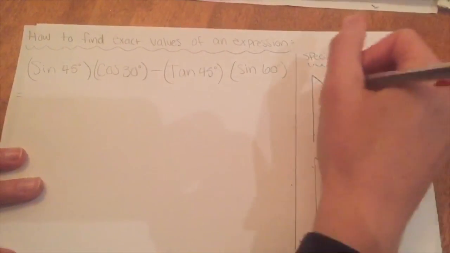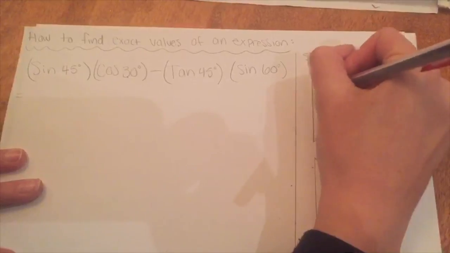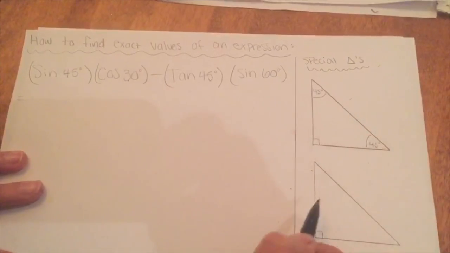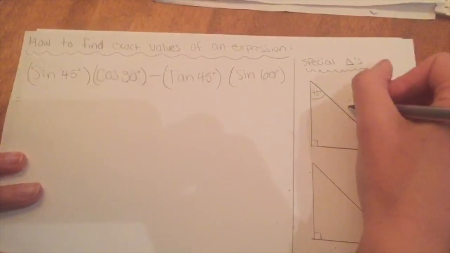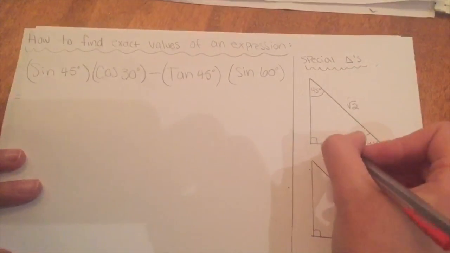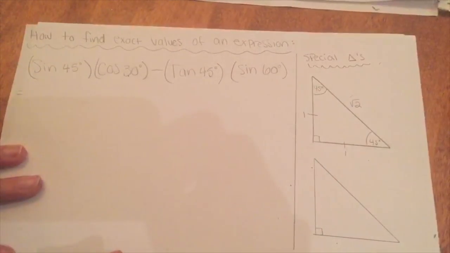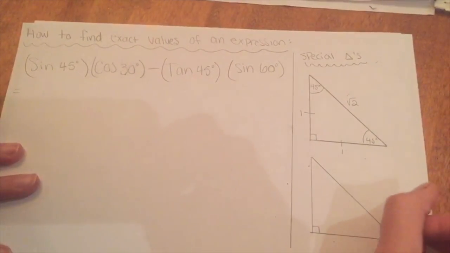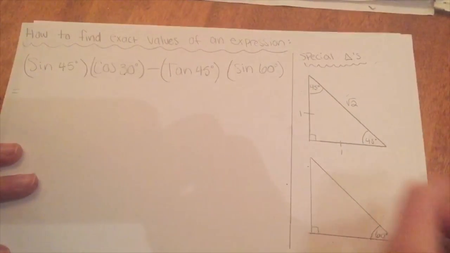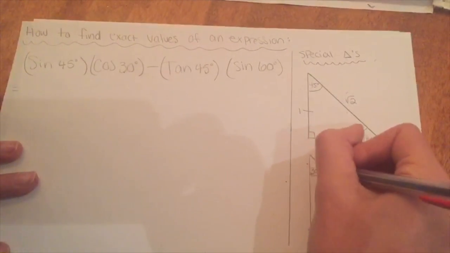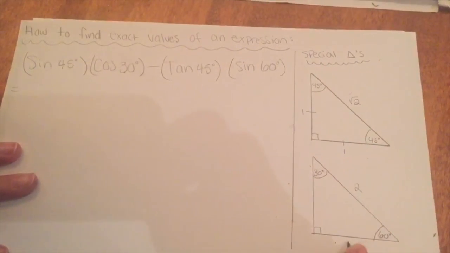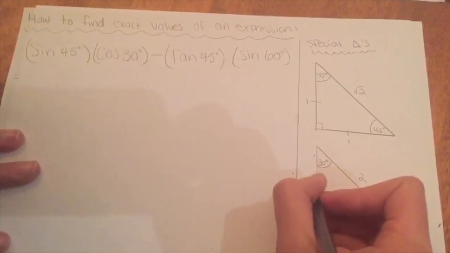So the first triangle is a 90-degree triangle where each other angle is equal to 45 degrees. So each of those is 45. The hypotenuse is root 2, and then the other two sides are both 1. The second triangle is also a right angle triangle, and this angle is 60 degrees, and the other angle is 30 degrees. The hypotenuse is 2. This side is 1, and this side is root 3.